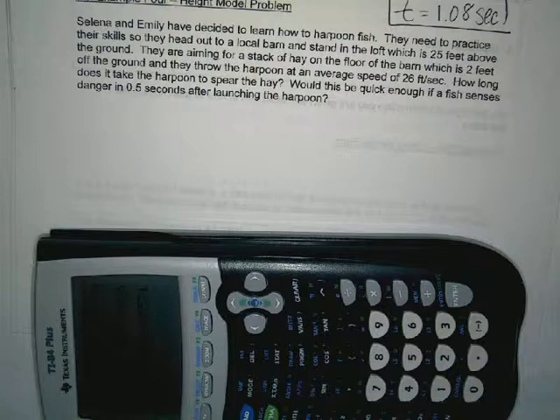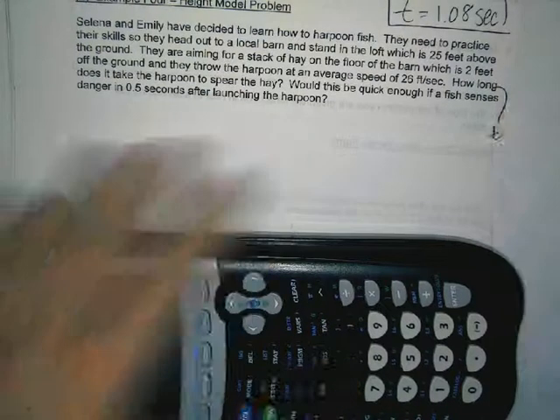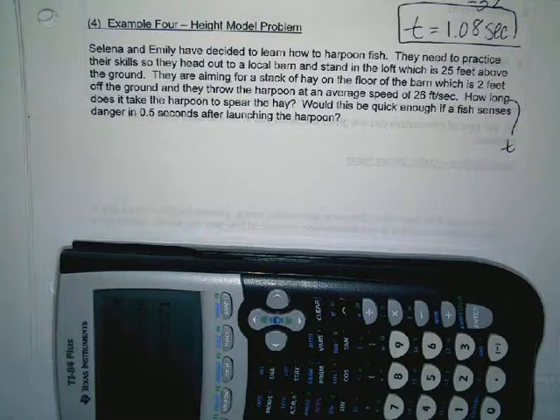And then we will be able to answer that last question, but we're going to start with how long does it take? What variable am I looking for with that question? How long does it take? I'm looking for time. Okay, so I'm looking for t. Am I going to use the negative 16 version of the height model or the negative 4.9 version? Negative 16, because again I'm in feet.